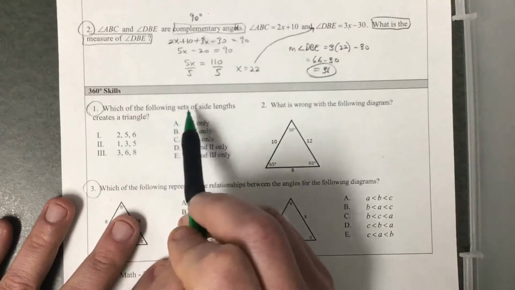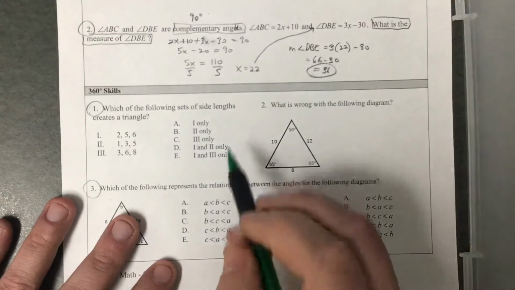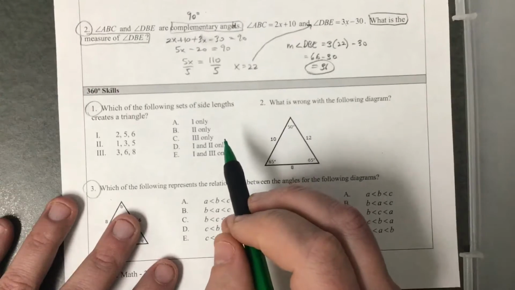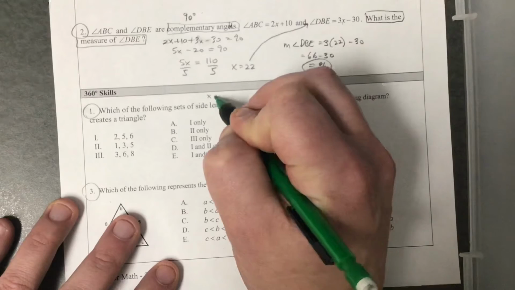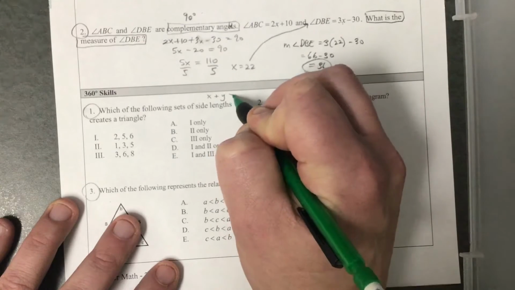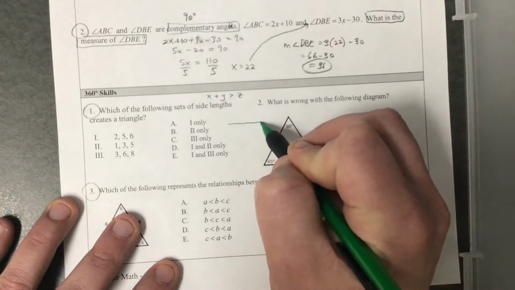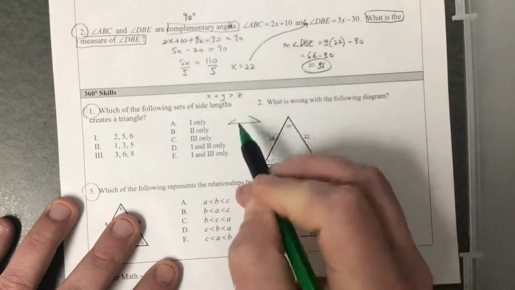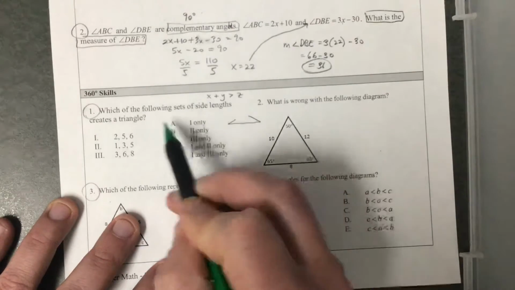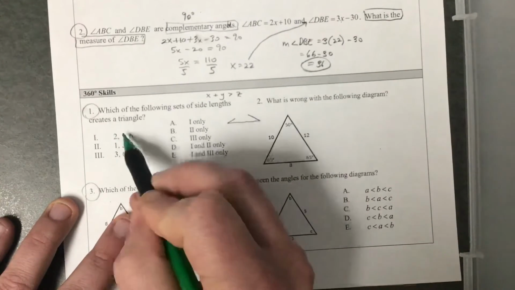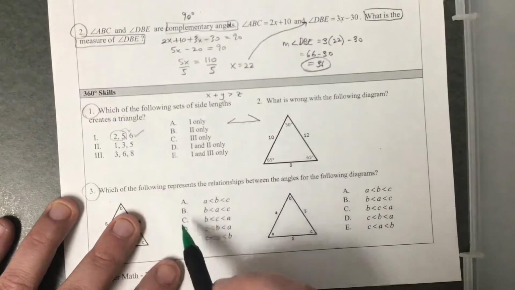All right, let's go down to the bottom, 360 degrees, number 1. It says, which of the following sets of lengths creates a triangle? So we had this thing called the triangle inequality, and it said in a triangle, the two short sides, I'm going to call them x and y, have to be more than the longest side. If they're not longer than the longest side, then we have a situation like this where these two short sides are too short to reach over the longest side. So with 2 and 5, those are the shortest sides. Is 2 plus 5 more than 6? Yep, I think that's good.